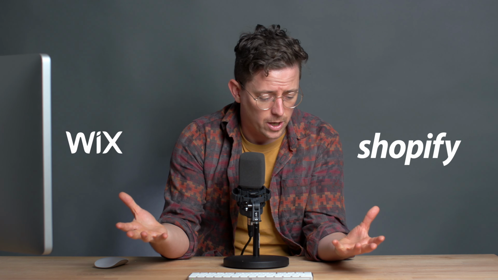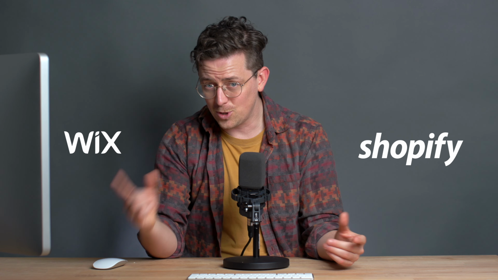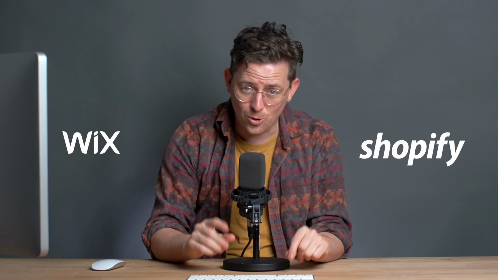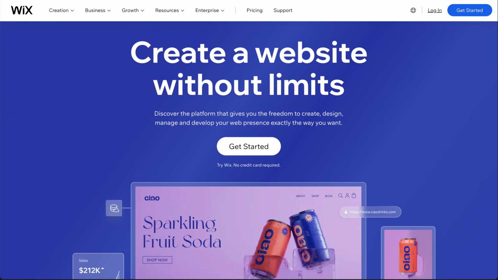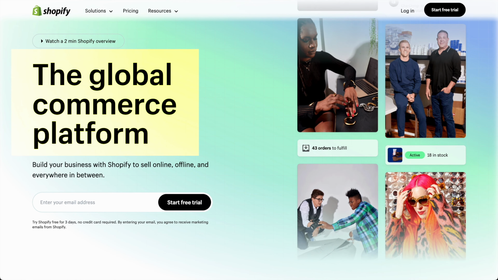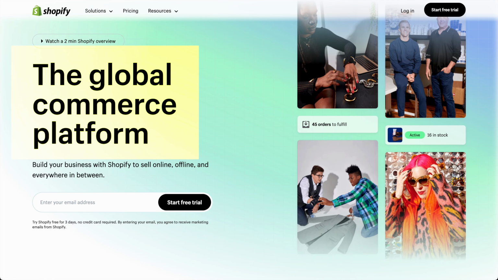Wix, Shopify, Shopify, Wix. These are both tools that create websites, so what's the difference? Well, a big clue is hiding in an obvious place. Their homepages. Wix's slogan is "Create a website without limits." Shopify's slogan is "The global commerce platform." Both slogans hint at what kind of websites they're meant to build.